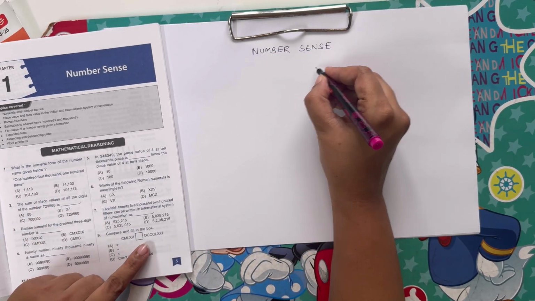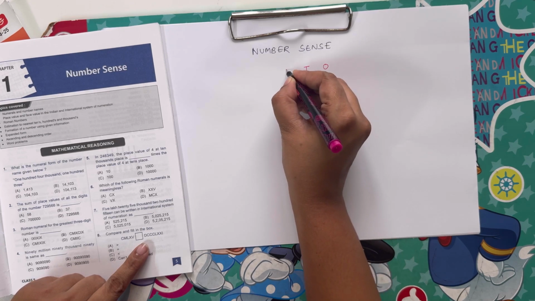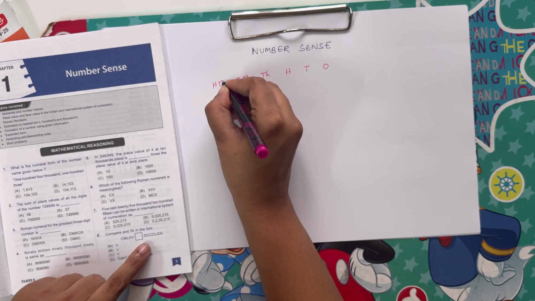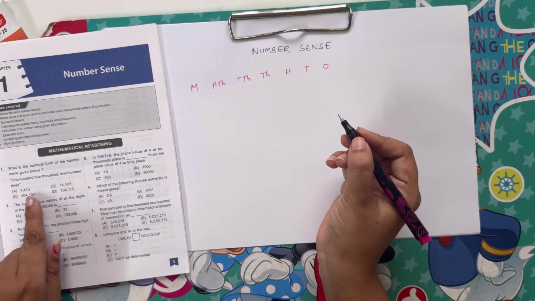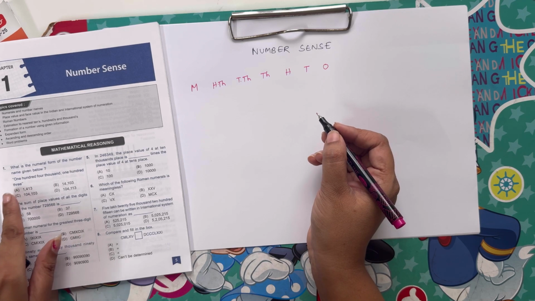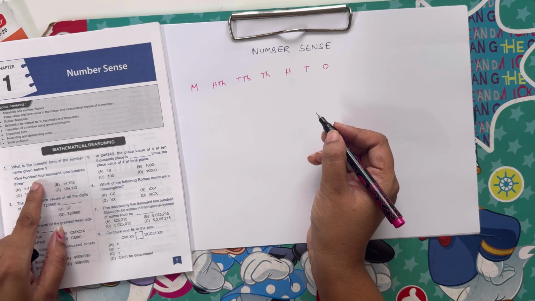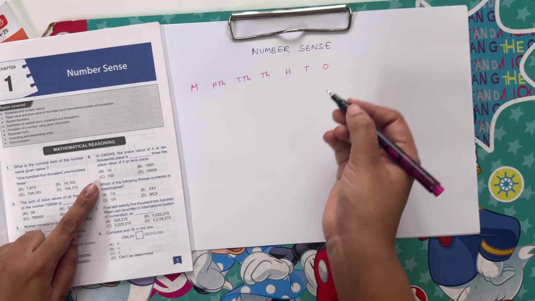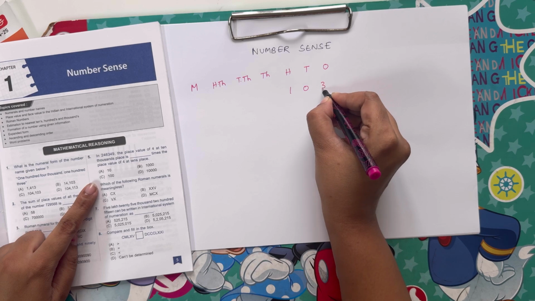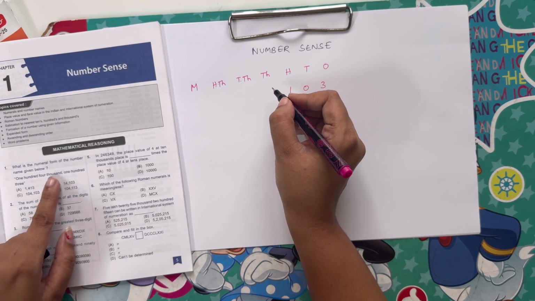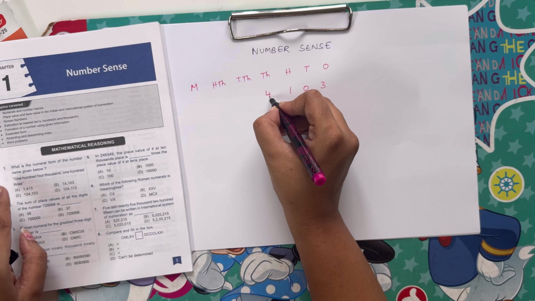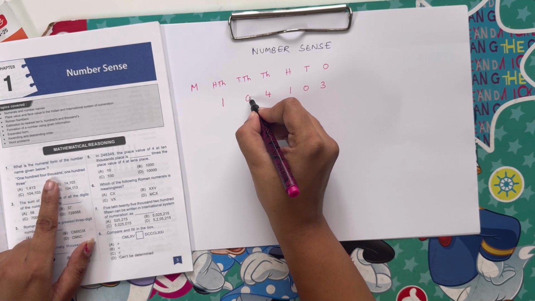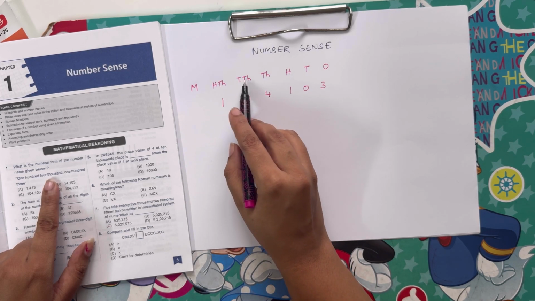In international system, ones, tens, 100, 1,000, 10,000, 100,000, then million, right? So the number is given as 104,103. So 4,000, that means 104,000. These three are thousands.